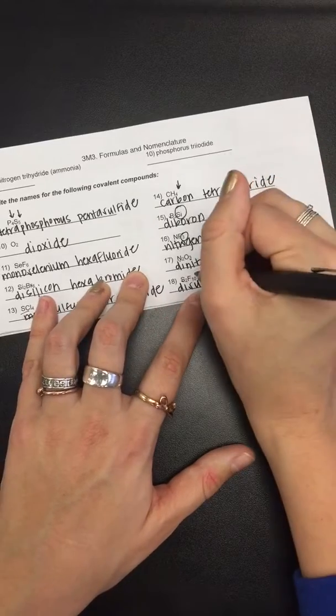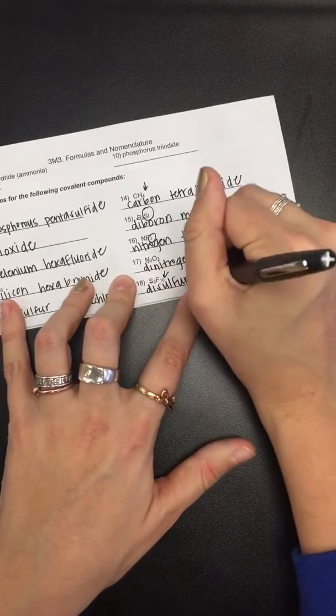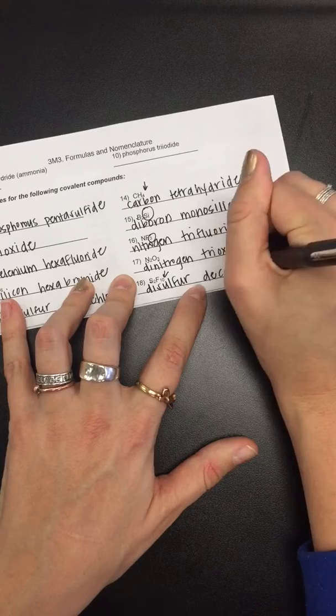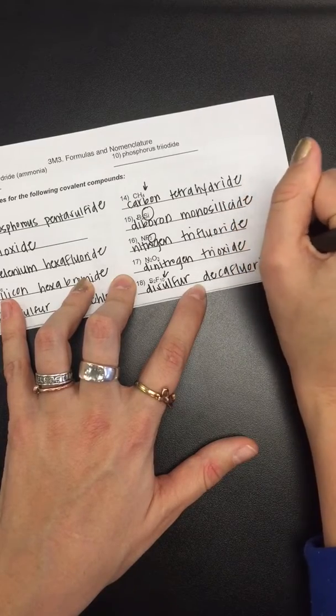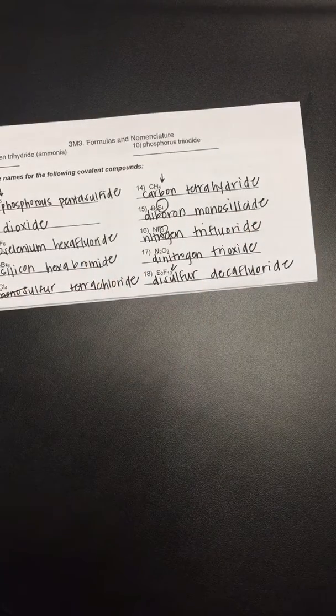Remember, you leave the first the same. 10 is deca, and then here's where you change it, fluoride. So now that you've seen a bunch of examples, you can go ahead and try that on your Google document.